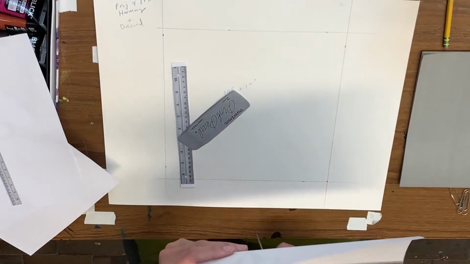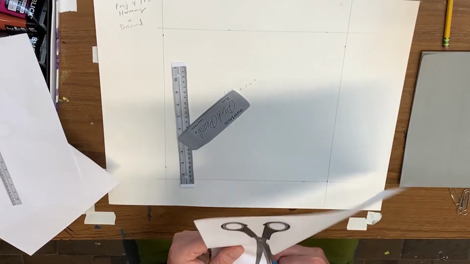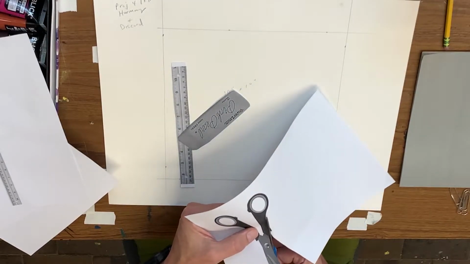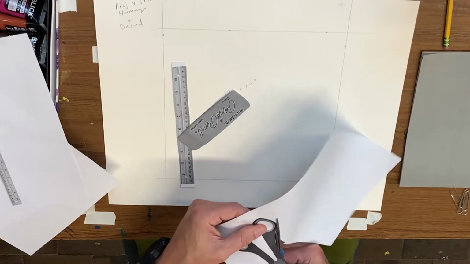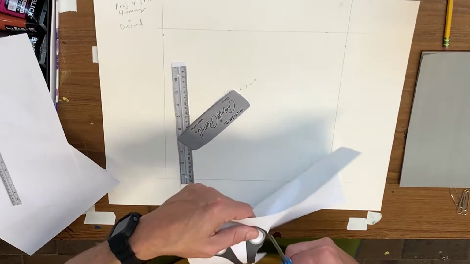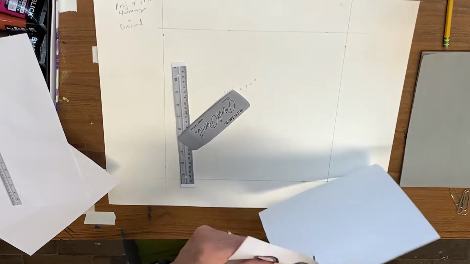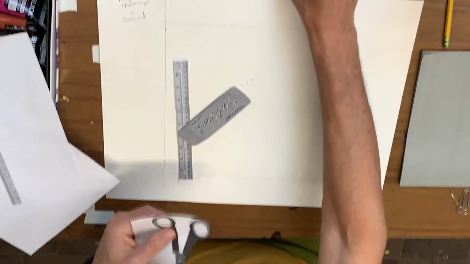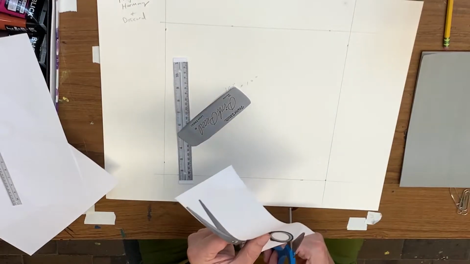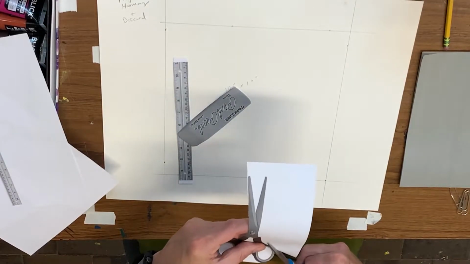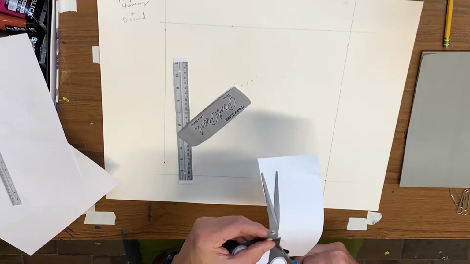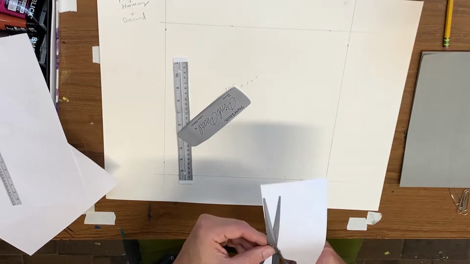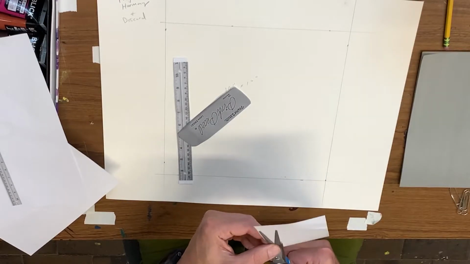To make this design, I printed out some shapes, things, obviously images I found online, and I printed out the images on my printer. If you don't have a printer, again, you can just look for shapes that you like, download those images or use things from home.